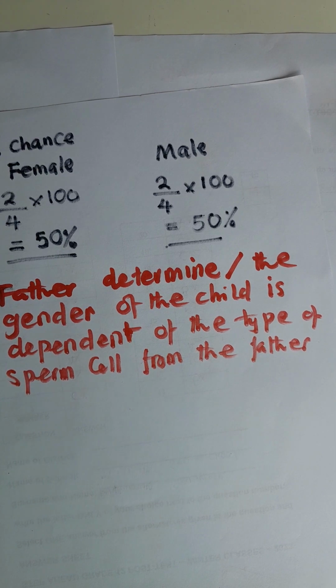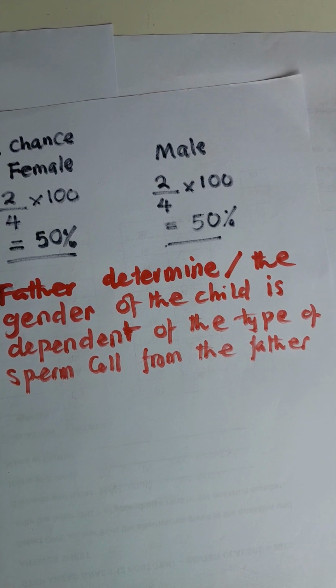However, it is not a choice for the father to say this time I want to release the sperm cell with the Y chromosome. This happens on its own, and the man has no control over it. So that is about the determination of gender.